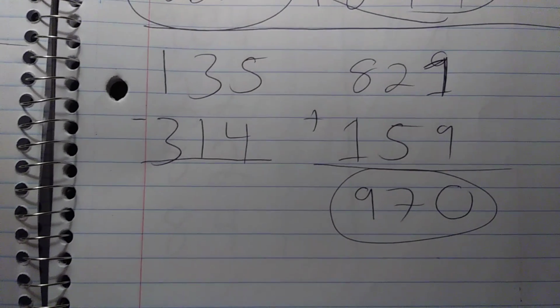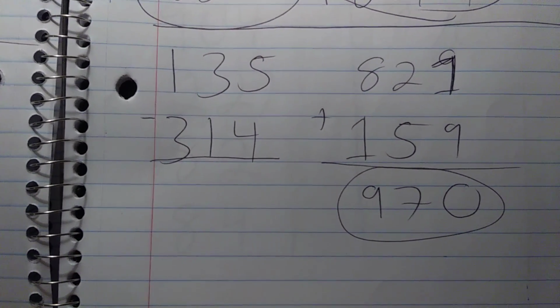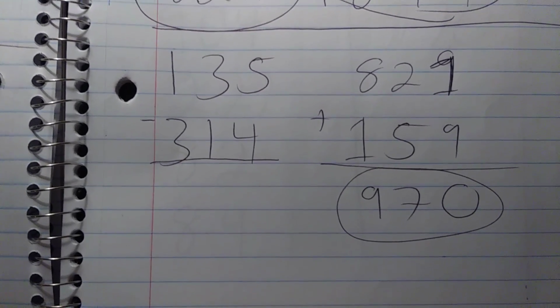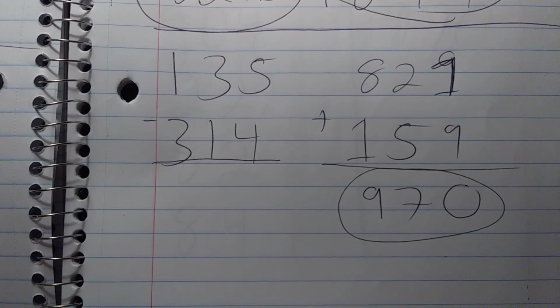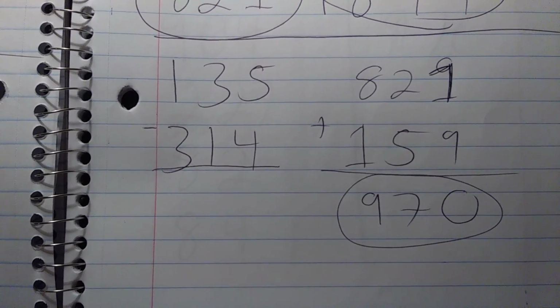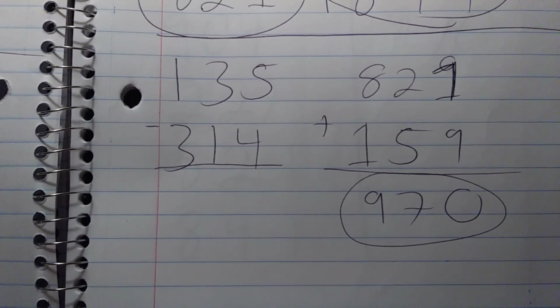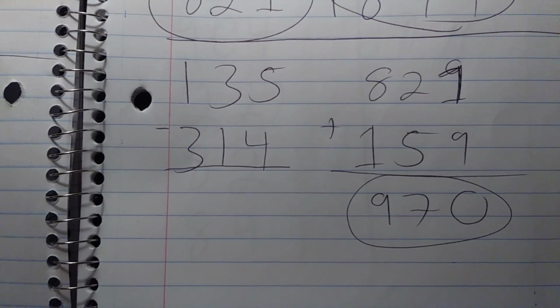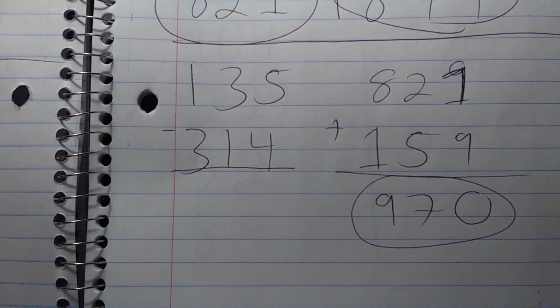And then you're going to take 135 minus the 314. So that's going to give 11 minus 3 is 8. 3 minus 1 is 2. And then 5 minus 4 is 1. So 821. You're going to add 159 to that. So 8 plus 1 is 9. 2 plus 5 is 7. And then 1 plus 9 is 10. Keep the 0. And that's 970.